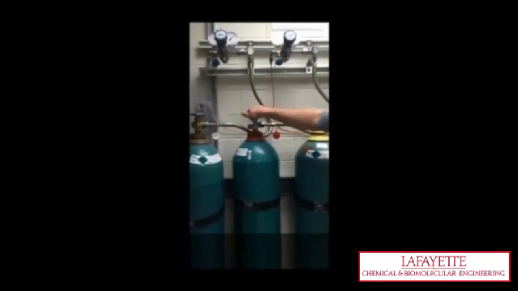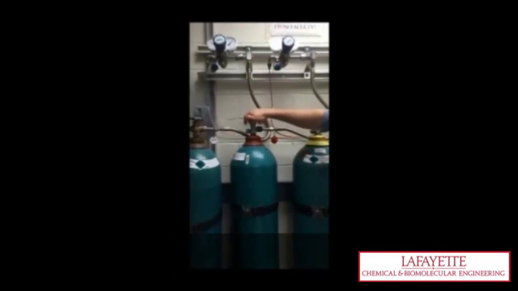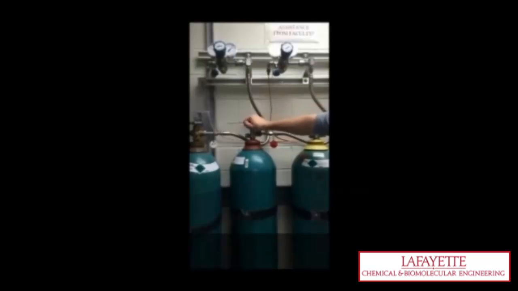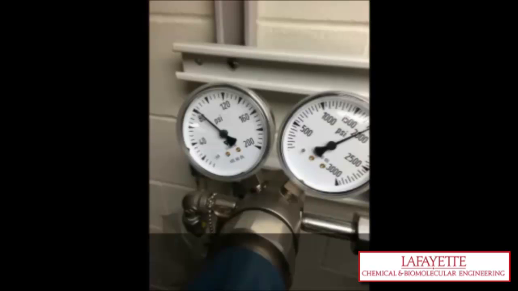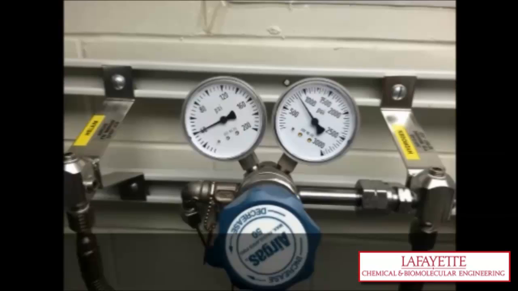To start up, start the computer to access the Agilent GC software. Open the online version of the EasyChrome software. Open the valves of the gas tanks located to the left of the computer and ensure the regulated pressure readings for helium and air read 80 psi and the hydrogen tank reads 40 psi. If the tanks need to be adjusted, contact the laboratory supervisor for help.